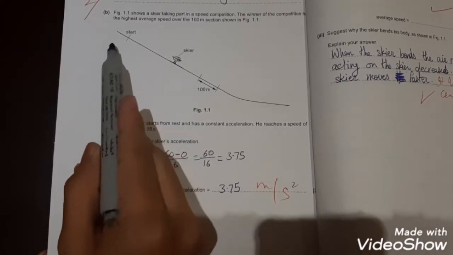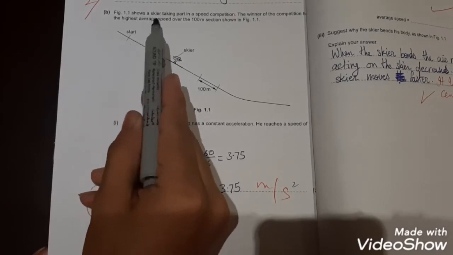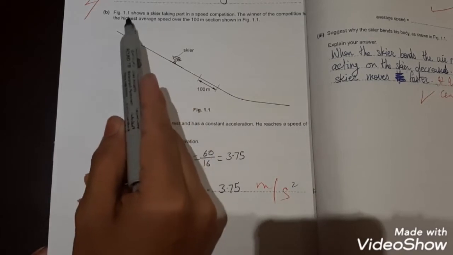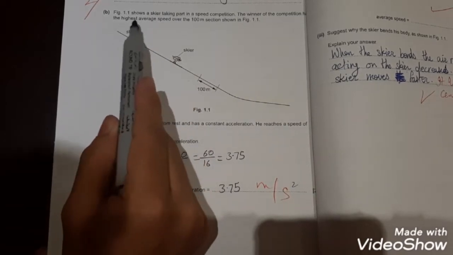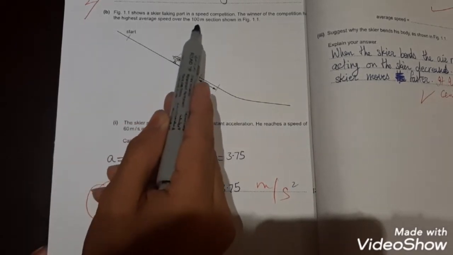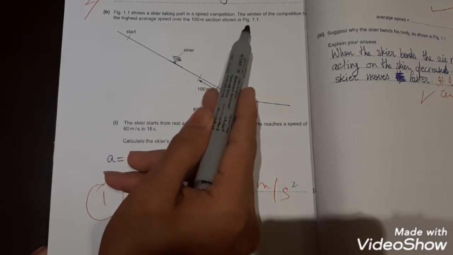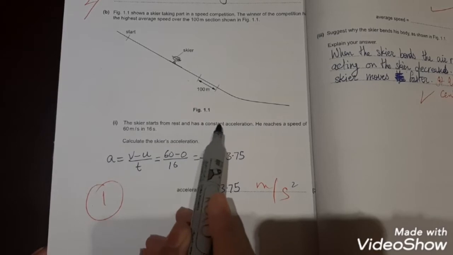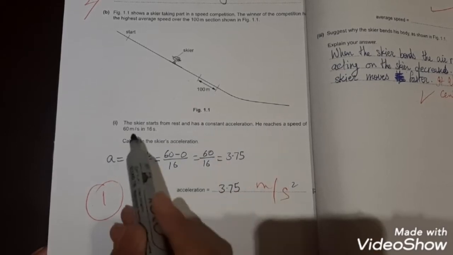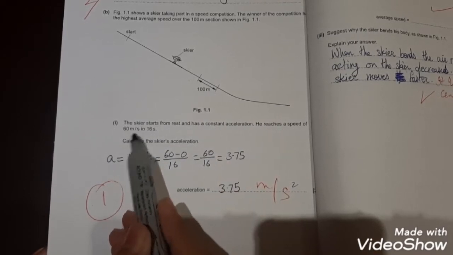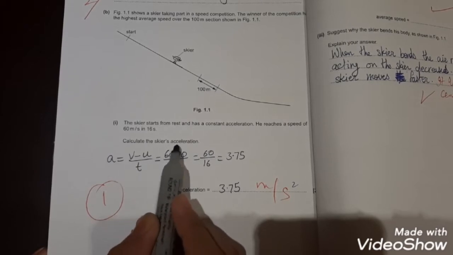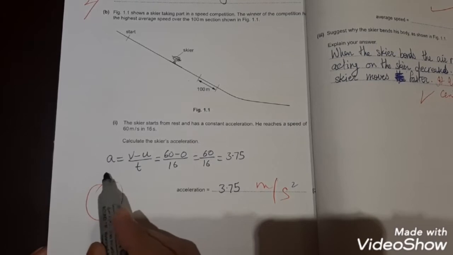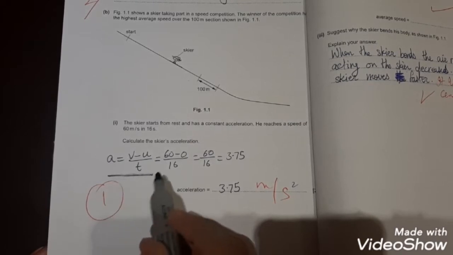Question 1b states figure 1.1 shows a skier taking part in a speed competition. The winner of the competition has the highest average speed over the 100-meter section shown in figure 1.1. The skier starts from rest and has a constant acceleration. He reaches a speed of 16 meters per second in 16 seconds. Calculate the skier's acceleration. So the formula of acceleration is v minus u divided by t.